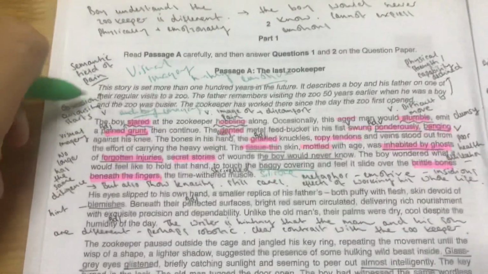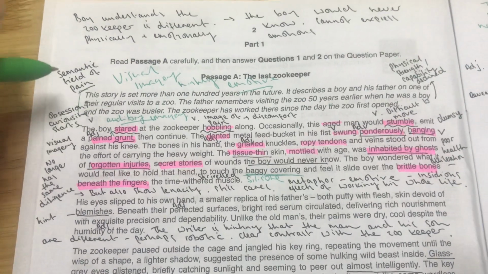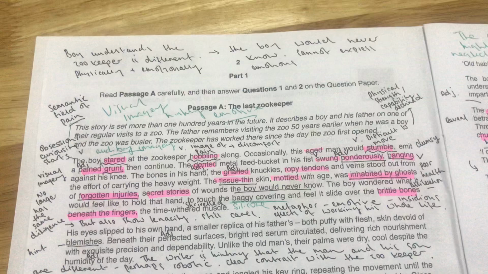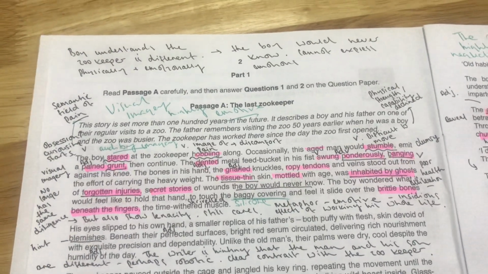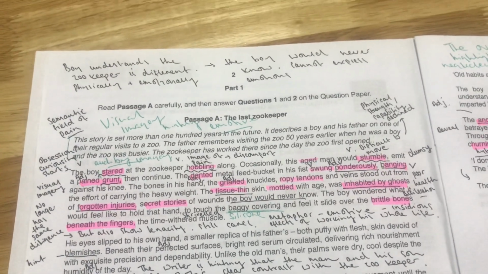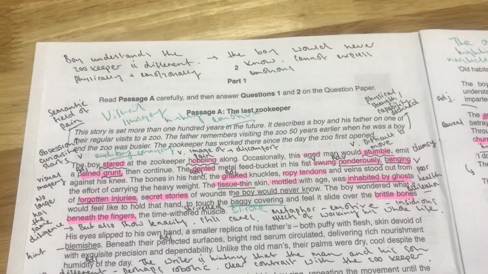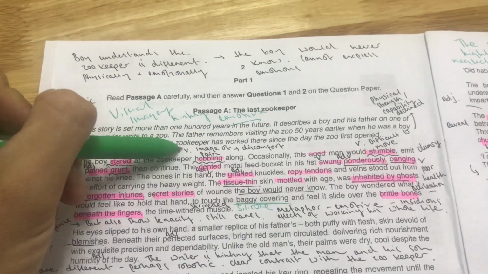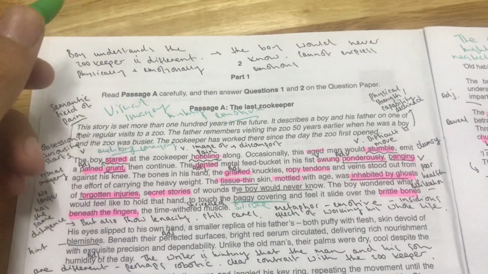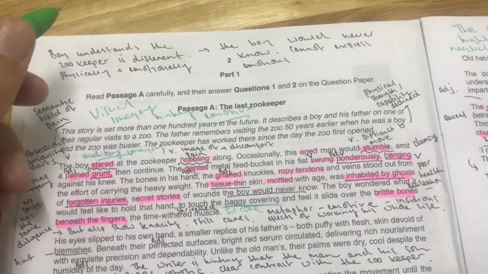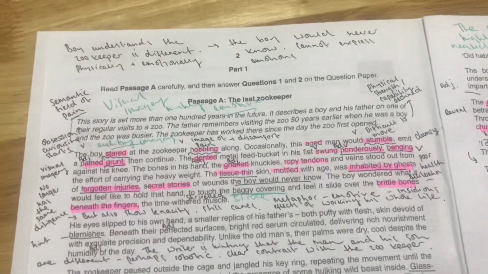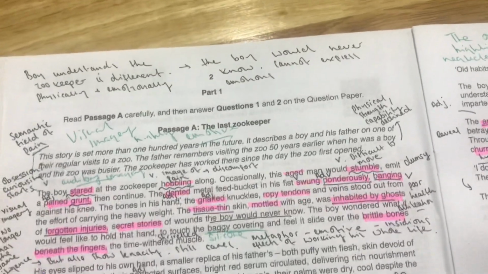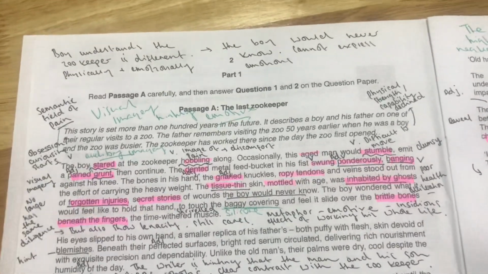Okay, so this opening here is quite important. It tells us that the story is set 100 years in the future. It describes a boy and his father on their regular visit to the zoo. The father remembers visiting the zoo 50 years earlier when he was a boy and when the zoo was busier. And we've got this pertinent piece of information here that the zookeeper has worked there since the day the zoo first opened. So we're dealing with someone quite old, someone who's been quite dedicated to his job and indeed looking after the animals.